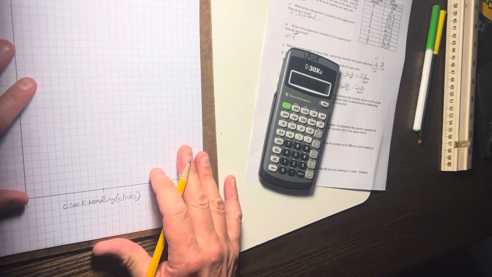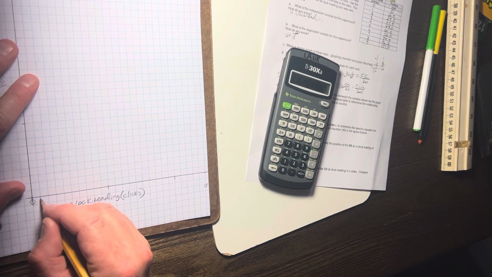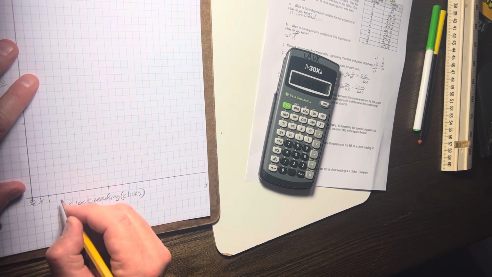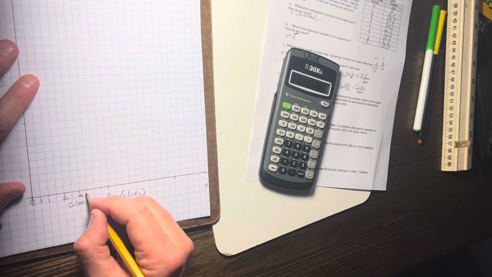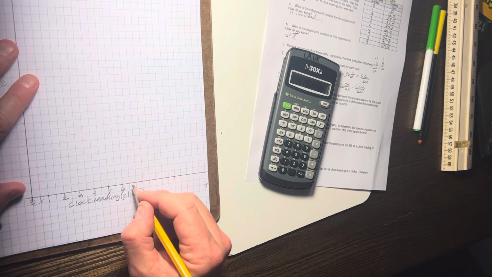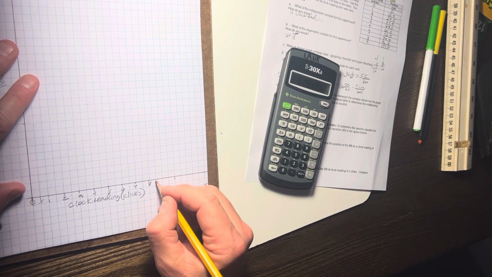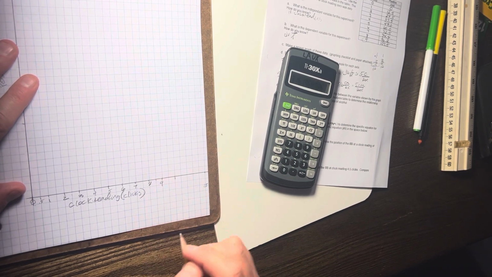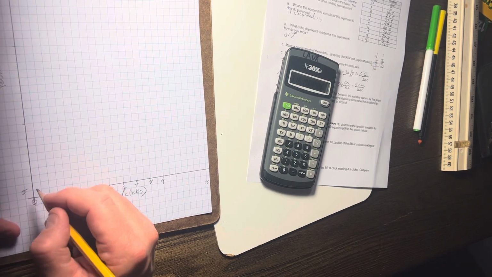Coming down to the clock reading axis, this is 0 clicks, a half click, 1, 1.5, 2, 2.5, 3, 3.5, 4, 5, 6, 7, 8, 9 clicks. Going up the y-axis, we said we'd go up by 5 centimeters per box.